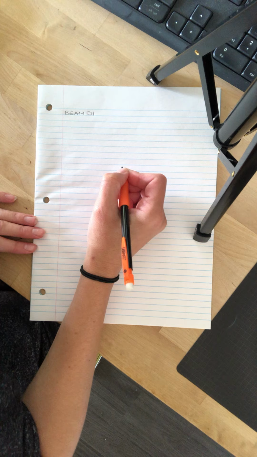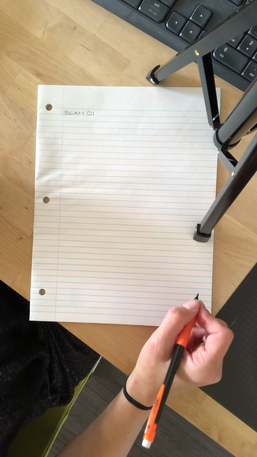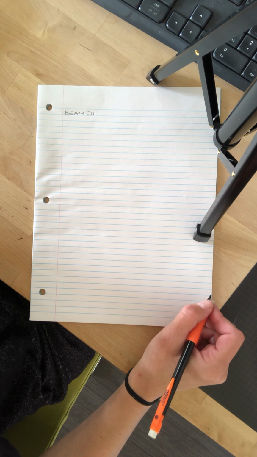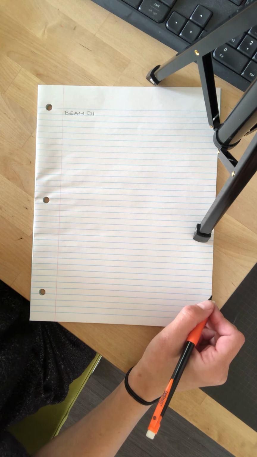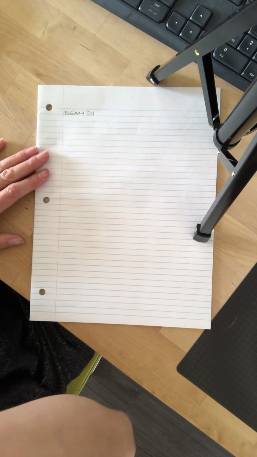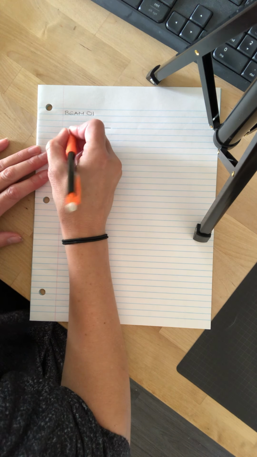beam 01. I'm running out of good engineering paper. I probably need to go get some. I do most of my calculations in Excel now, so I can keep track of them and update them and change them pretty easily. So I don't often work on paper anymore.